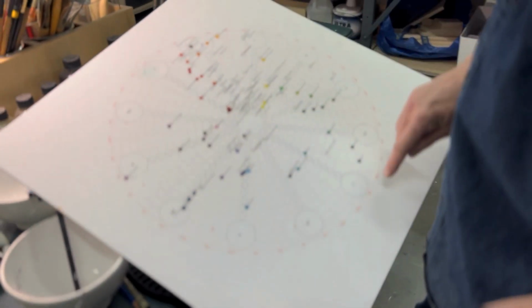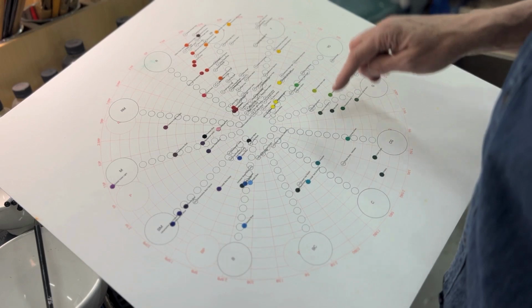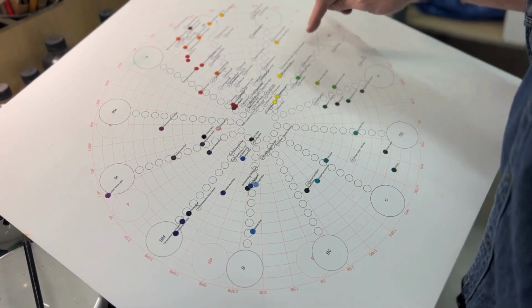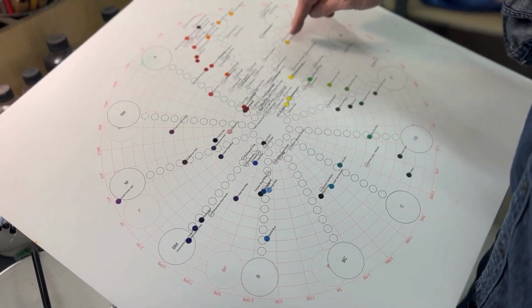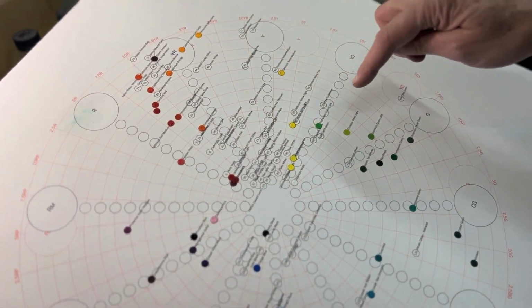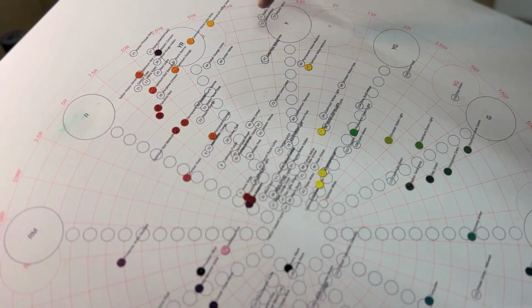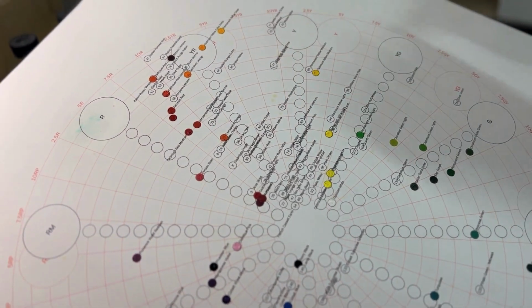So the layer on the bottom and the circle around the outside are all the Munsell values. So how blue or blue-green or blue-purple something is. And then manufacturers, like in this case Williamsburg, they give you the Munsell value, so you can plot how low chroma to high chroma, or how yellow something is. You can figure out whatever color there is.